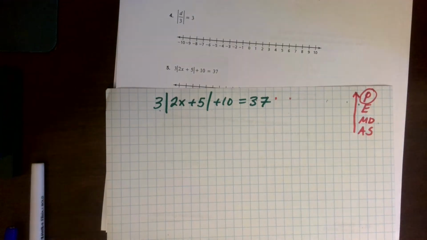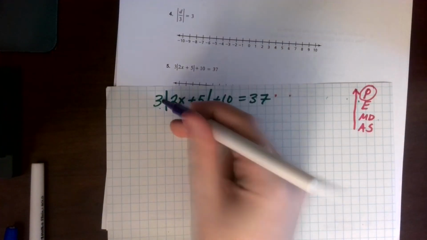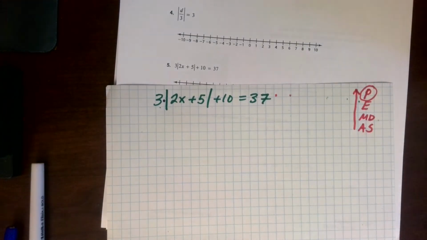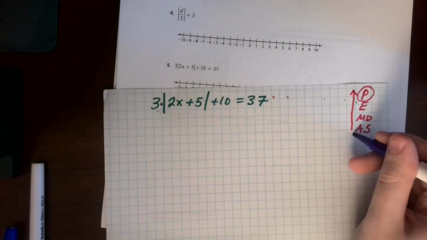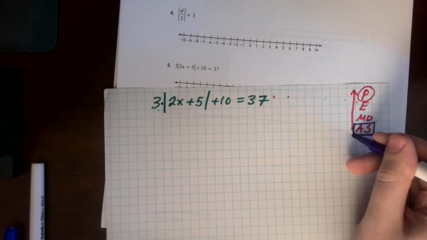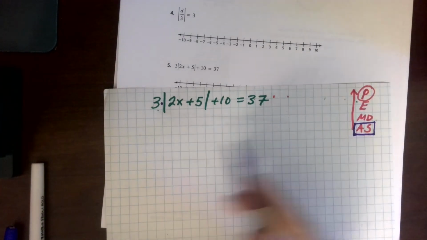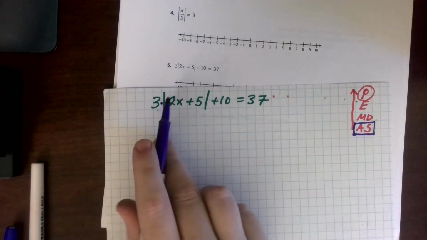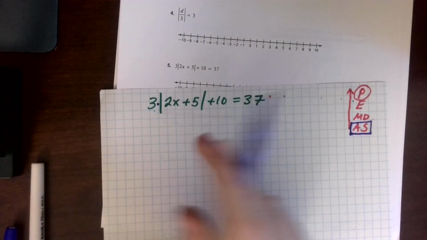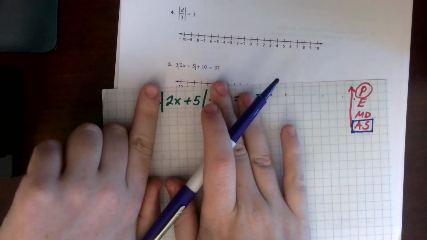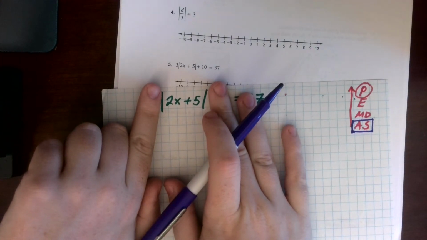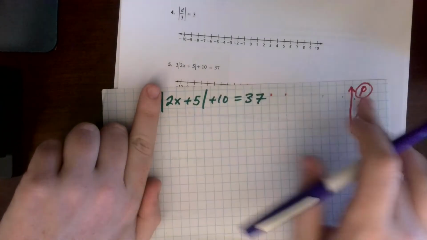So what we need to do is get rid of everything else by undoing them. So we have this 3 being multiplied, and we have this 10 being added. Which should we get rid of? If we look at reverse PEMDAS, we see addition and subtraction is the very bottom step, meaning that's the first thing we have to get rid of, is any addition or subtraction. Now you might say, can't we get rid of this plus 5? But remember, it's in parentheses for the purposes of this problem. We can't get rid of something when it's in parentheses. That's the last step.